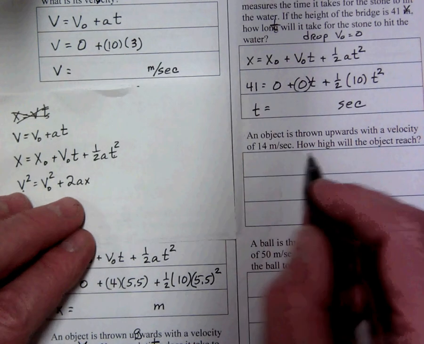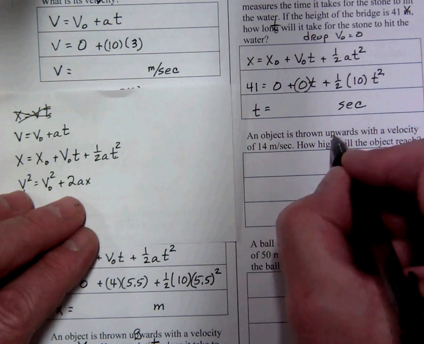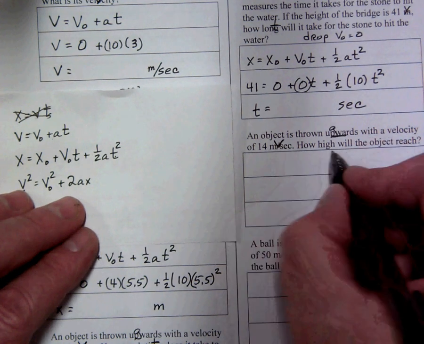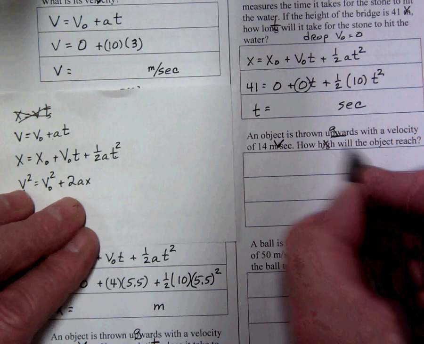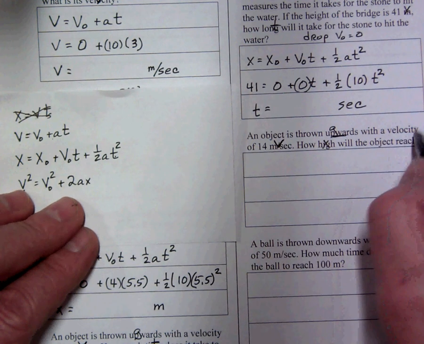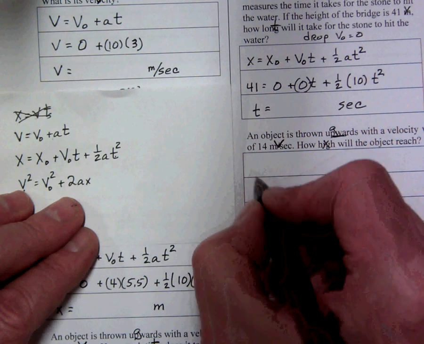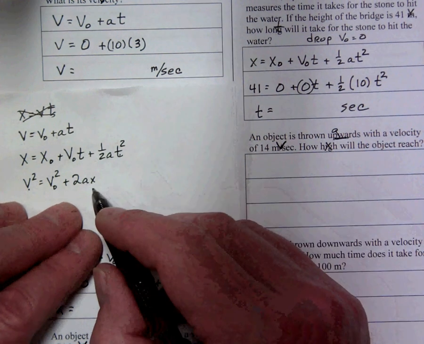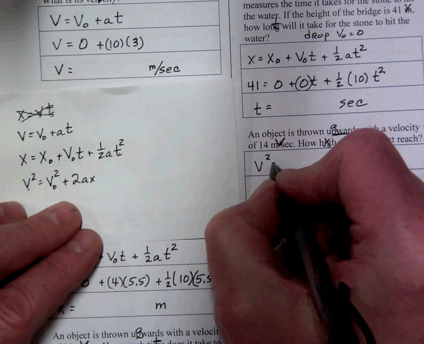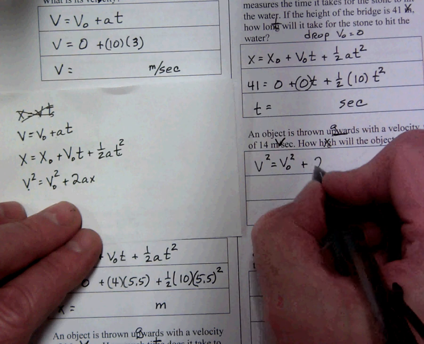Okay, one more, and the rest are on your own. It's thrown upwards, so there's our g with a velocity of 14 meters per second, and it says how high will the object reach. In other words, our final v is going to be 0. So let me tell you, this is a popular one for a lot of instructors because it takes in a lot of different things. v squared equals v naught squared plus 2ax.